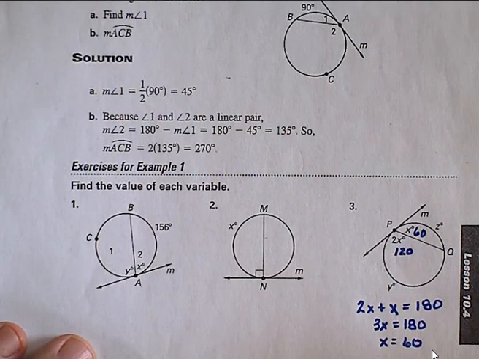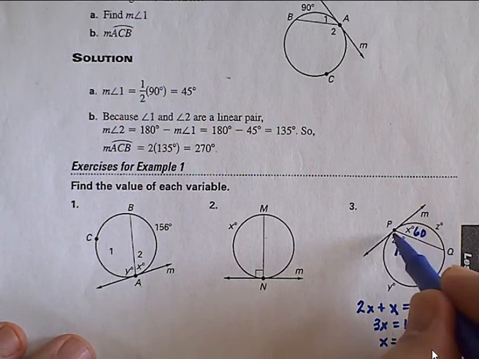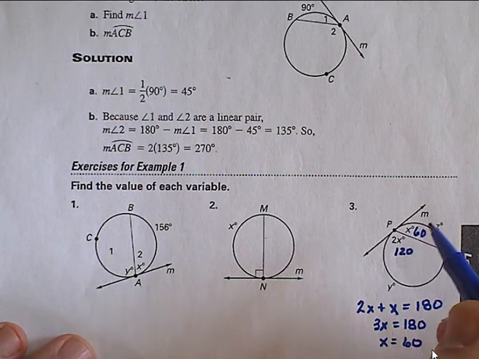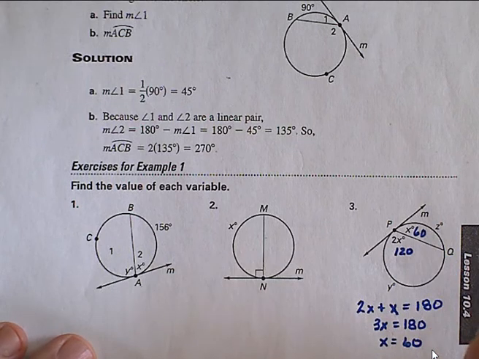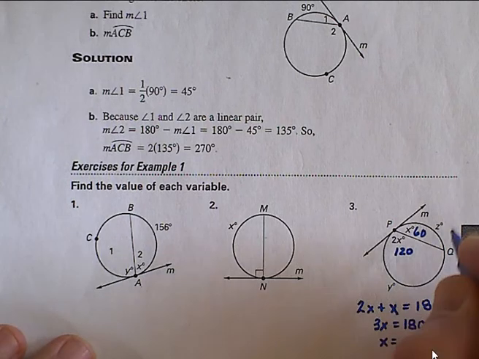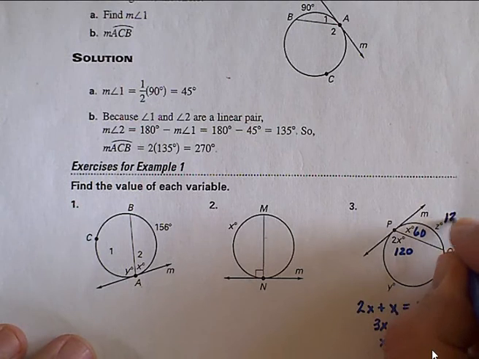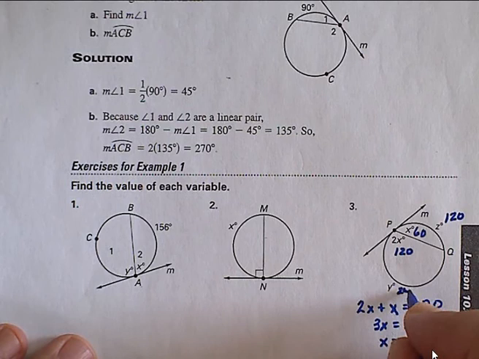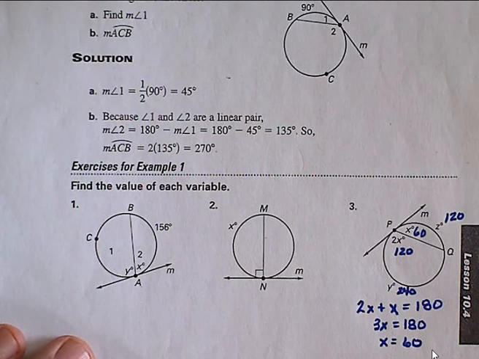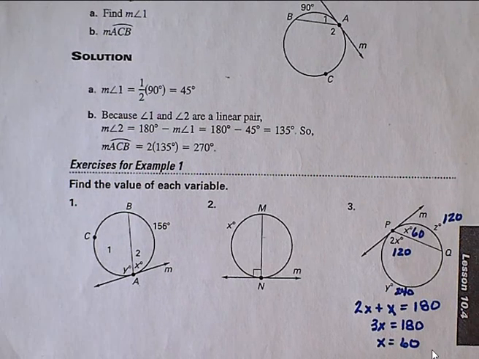Now go back to your rules. We know that the vertex is on the circle, so the angle is half of the arc. To find the missing arc, I just need to take the angles and double them. So z becomes 120, and y becomes 240. And you're done. So you can tie in some other rules there as well.